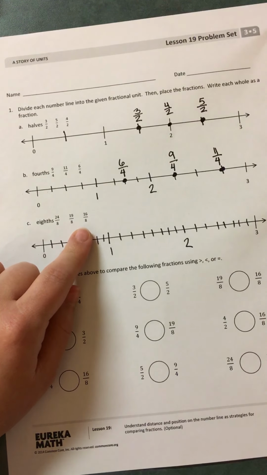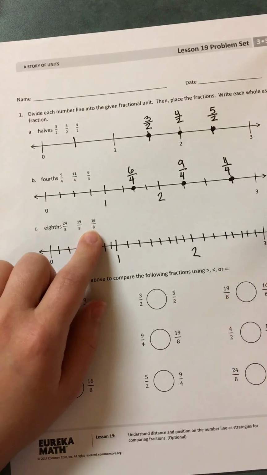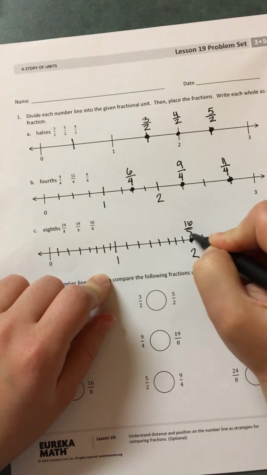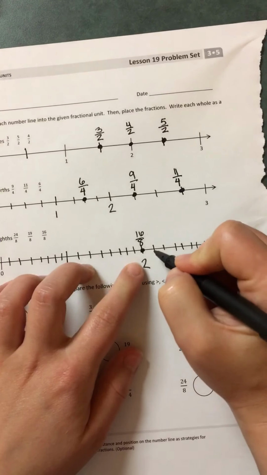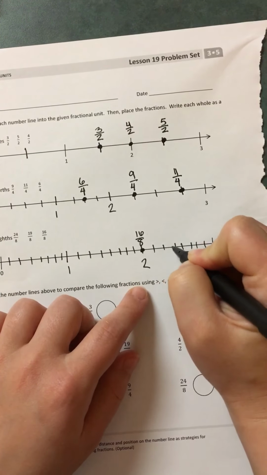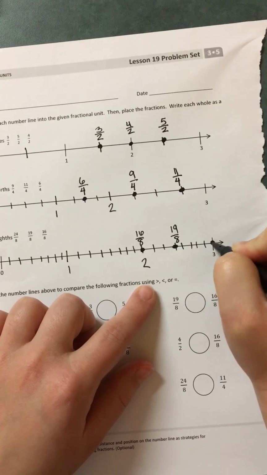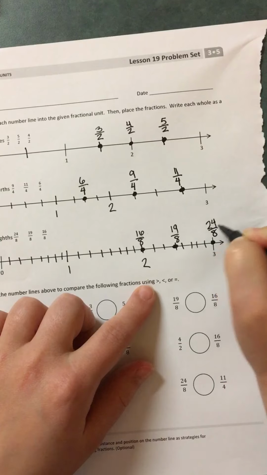And remember, it's easiest here if we just go to the ones we know. So we know 16 eighths is at 2, because 16 divided by 8 is 2. And then I can just count up from 16 eighths. 17 eighths, 18 eighths, 19 eighths is here. And 24 eighths is going to be at 3 wholes.